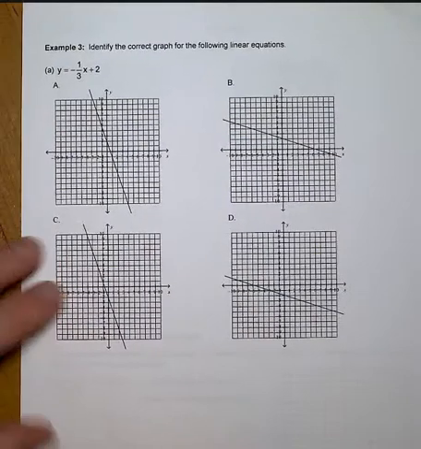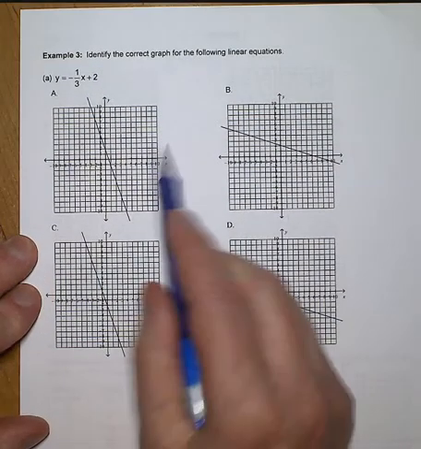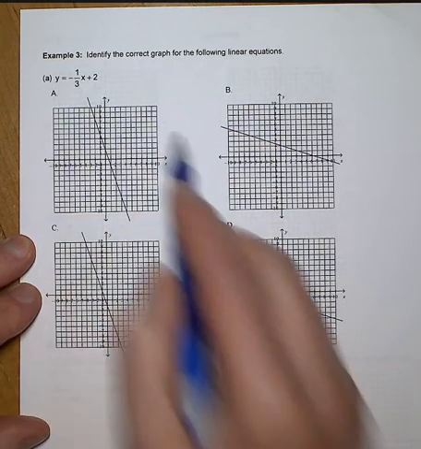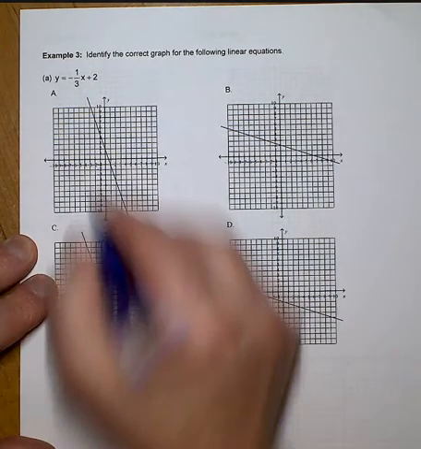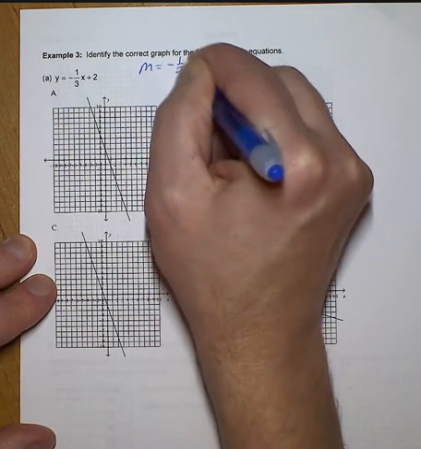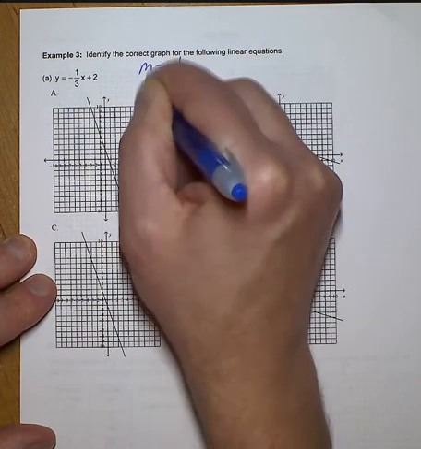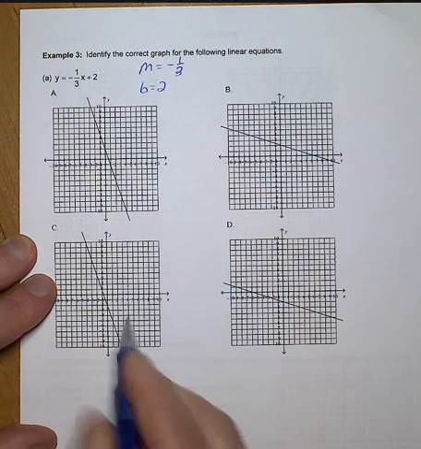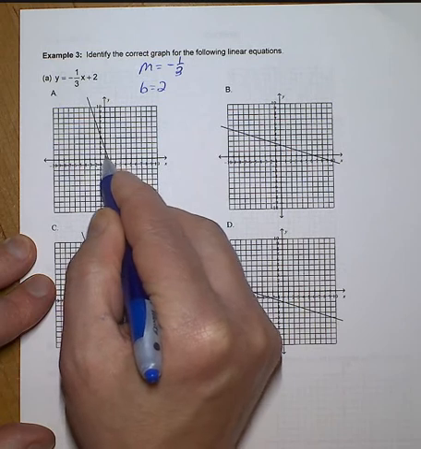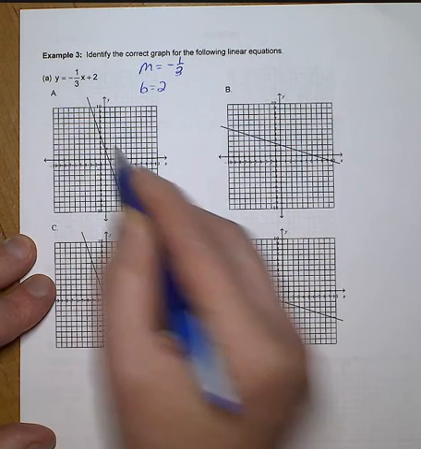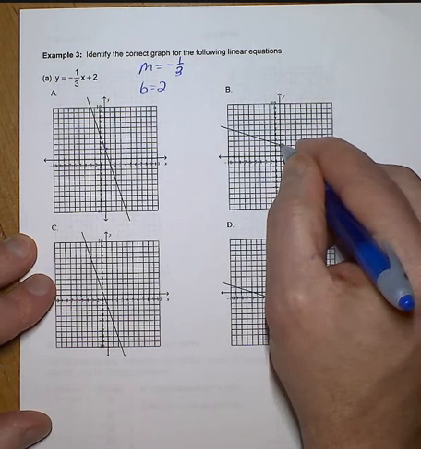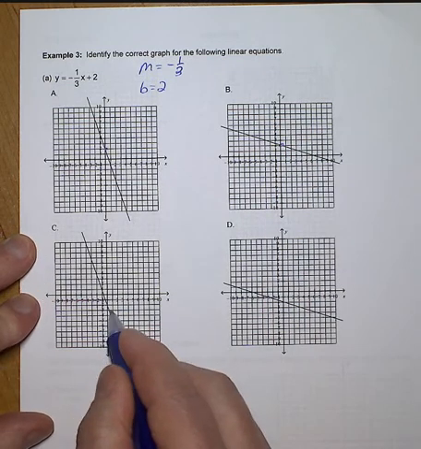Example 3 says identify the correct graph for the following linear equations. Well, we could punch this in our calculator and match it up, or we know some things. The slope is 1/3, and the y-intercept is 2. So, is this y-intercept 1, 2? That looks like a y-intercept of 2. That could be it. This one, the y-intercept's down here.